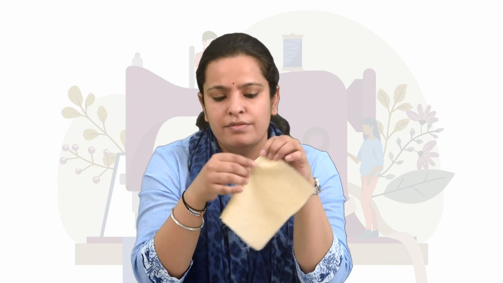Now we have the back portion like this. When you see the back, or wrong side, of the fabric, we get a neat, clean back portion. When you prepare a garment with net or chiffon fabric and stitch from the wrong side, the side seam of the garment will not look neat.